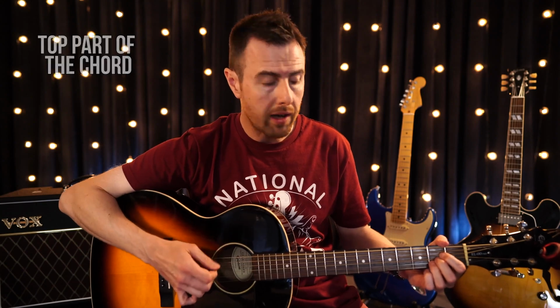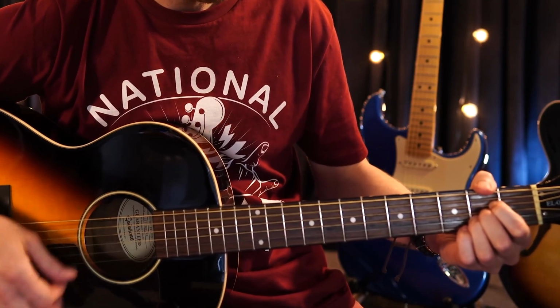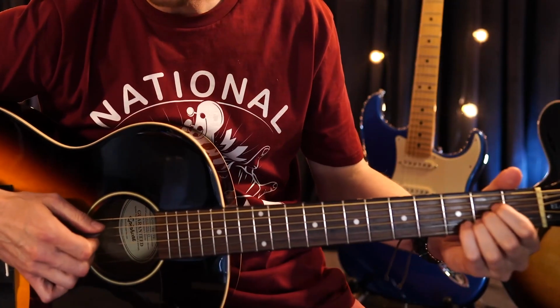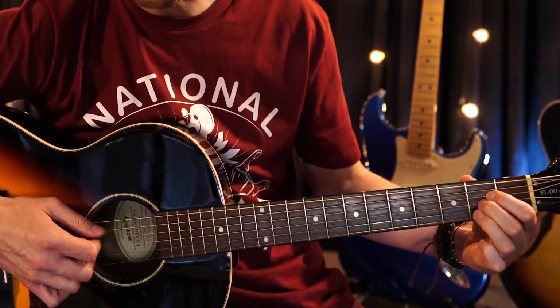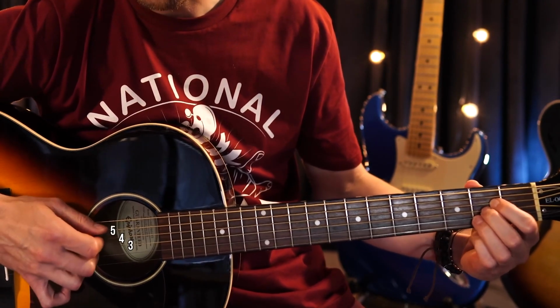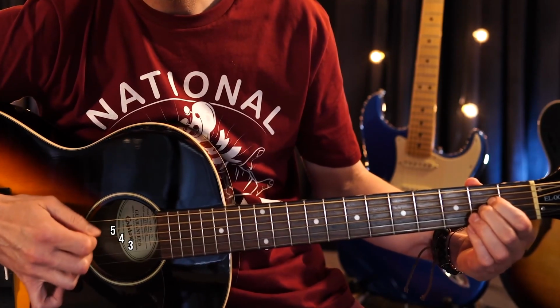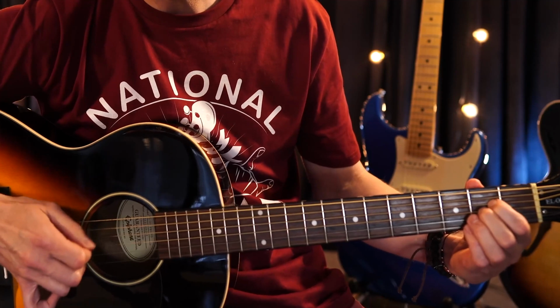Now you'll notice I'm only playing the top part of the chord there. If I play the whole chord, it still sounds more bluesy, but to me it sounds much more moody if we only play the lower part of the chord. So essentially what we're playing is an A5 chord. I'm holding an A chord, but that string isn't being played. I'm just playing strings 5, 4 and 3. And can you hear how instantly it feels more bluesy than how we played it before?